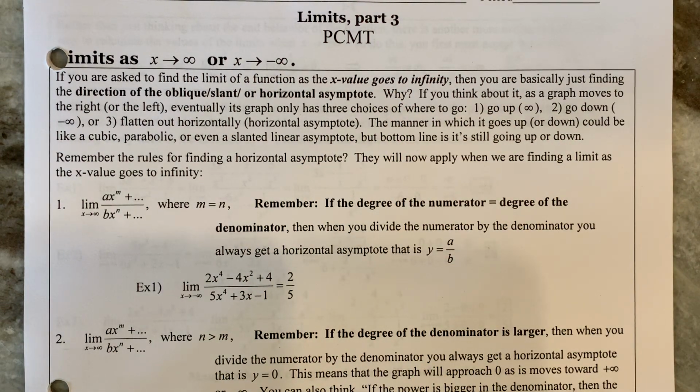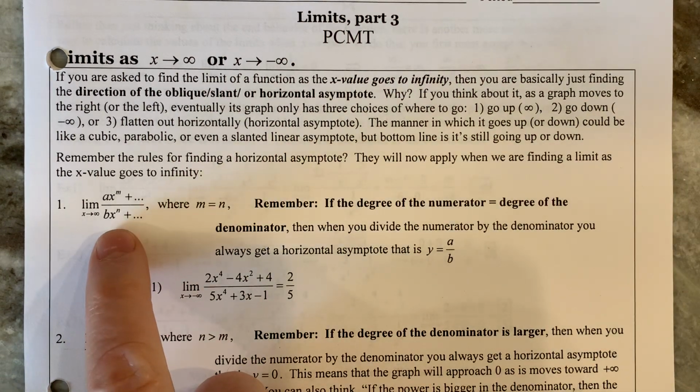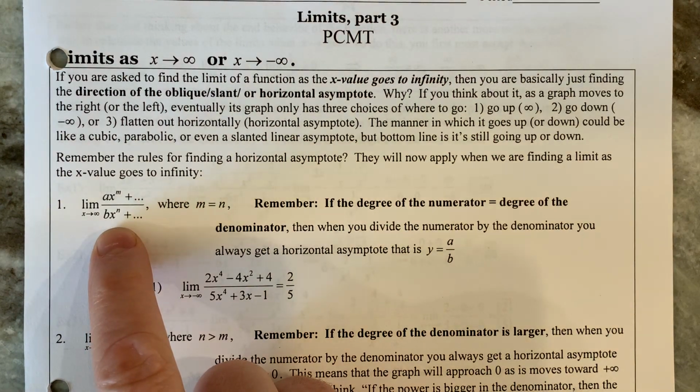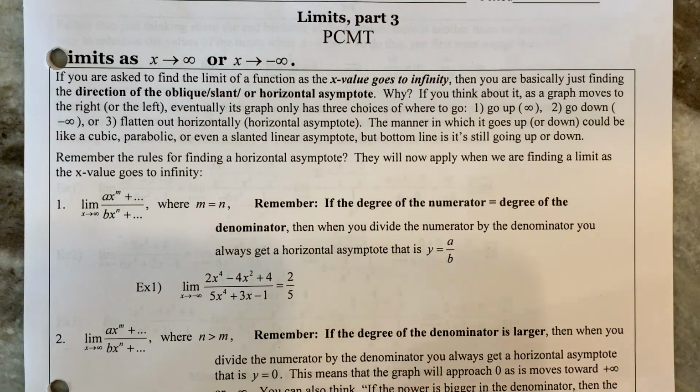You could read through this and figure this out, but the bottom line is all graphs, as they head to the right and head to the left, if they're polynomials or rational functions, really have three choices. They can go up to infinity, go down to negative infinity, or they can flatten out. And if you remember what you learned about rational functions, they behave according to their asymptotes. A lot of times they have horizontal asymptotes. Horizontal asymptotes means the graph is going to flatten out. And if it flattens out, then the limit as x approaches infinity would be whatever the y value of that horizontal asymptote is.